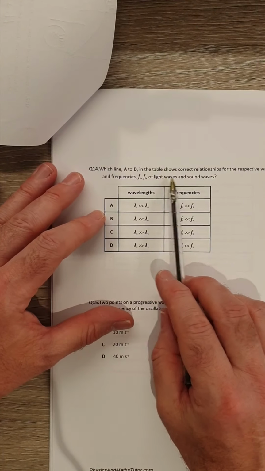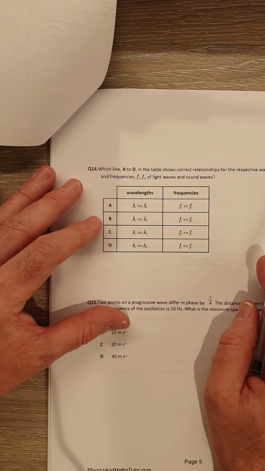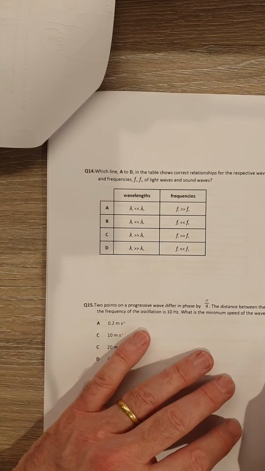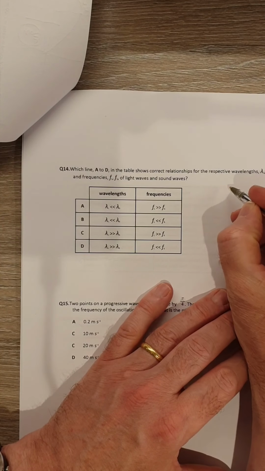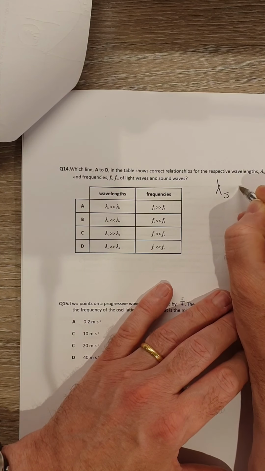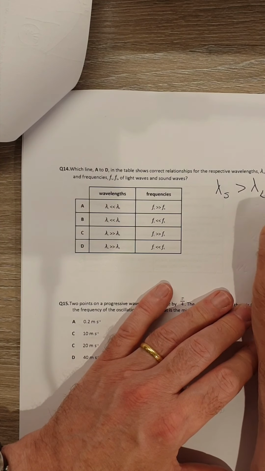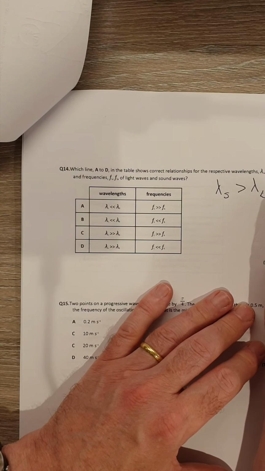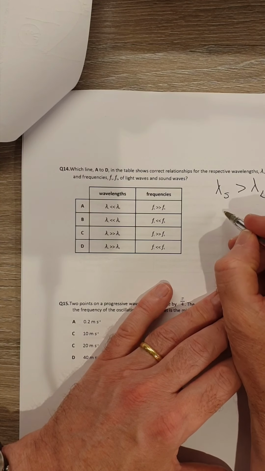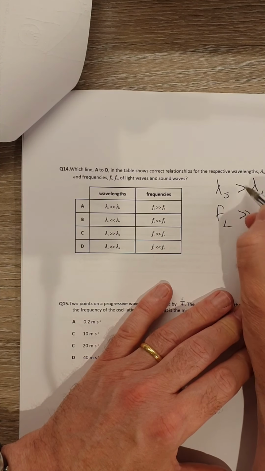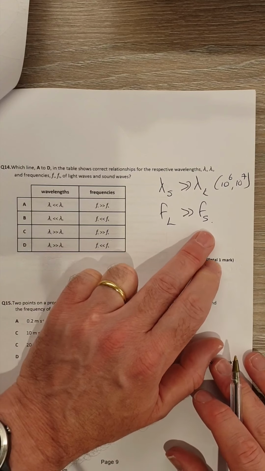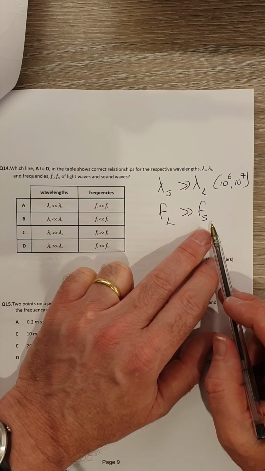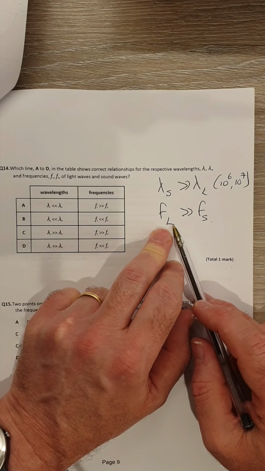Question 14. Which line A to D in the table shows the correct relationships for the respective wavelengths and frequencies of light waves and sound waves? Well, we already had a very similar question before. We know that the wavelength of sound is very much larger than the wavelength of light, in the order of 10 to the 6 to 10 to the 7 times larger. And we know that the frequency of light is very much larger than the frequency of sound. So sound waves are in tens or hundreds of hertz, or maybe thousands of hertz, whereas light is in frequencies of trillions of hertz.